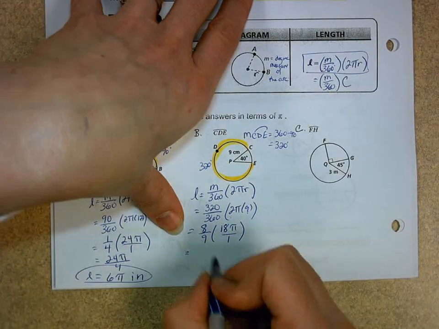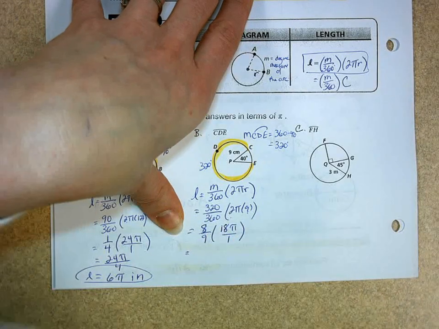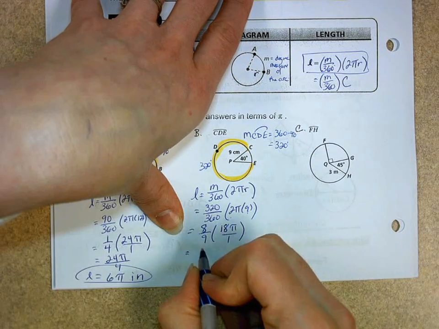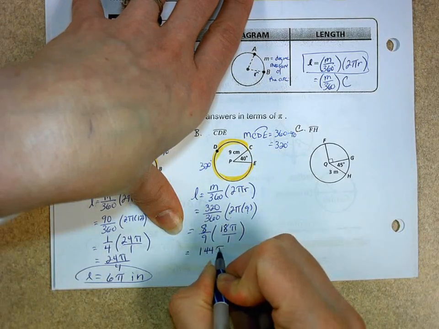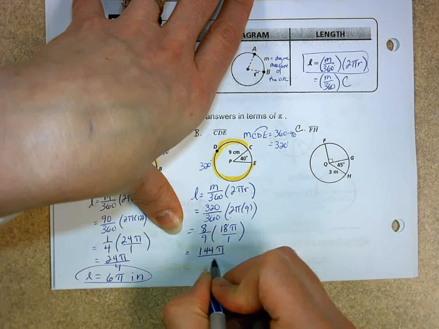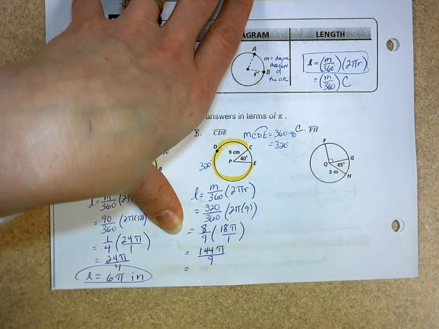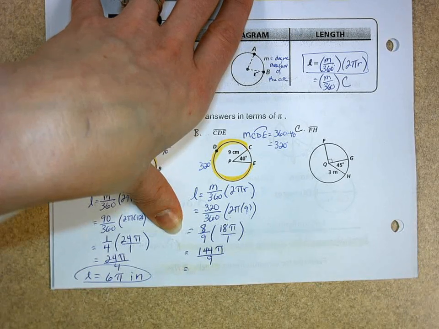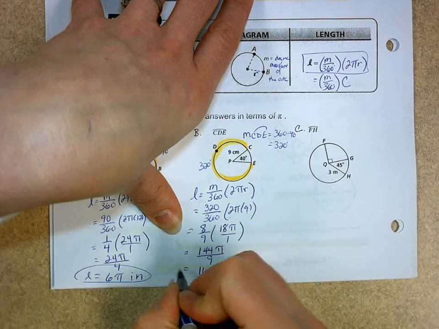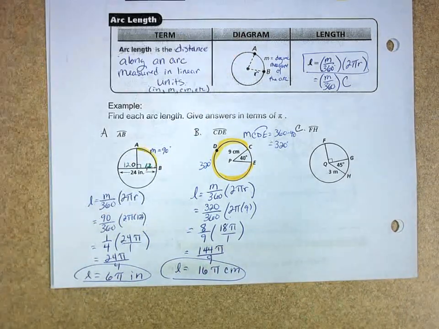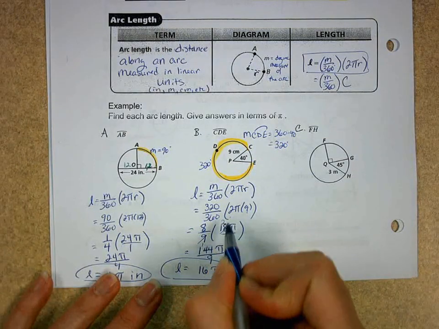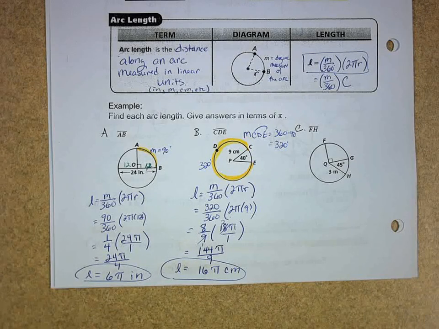Now, when I multiply this together, I get 8 times 18, which is 144 pi. All right? All over 9. Now, 144 can be divisible by 9. In fact, it's 16, so that'd be 16 pi centimeters. All right? Now, another way you could have done this quicker would have been, oh, 9 can go into 18 2 times. 8 times 2 is 16 pi centimeters.